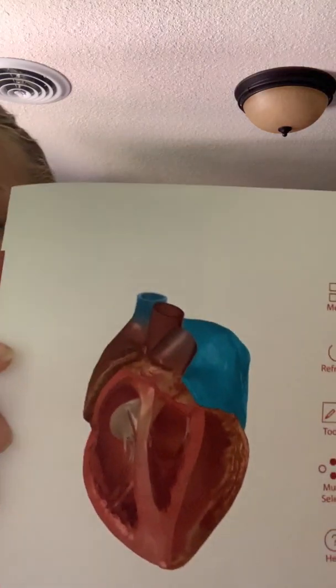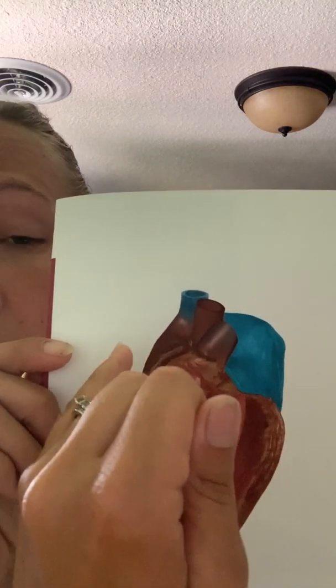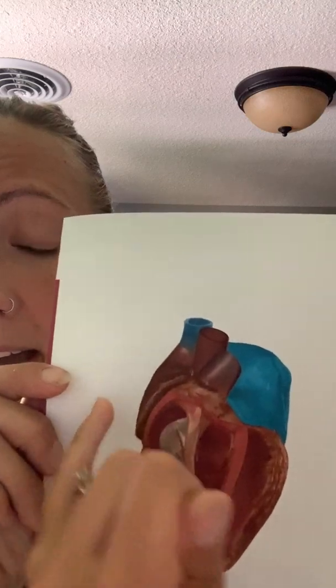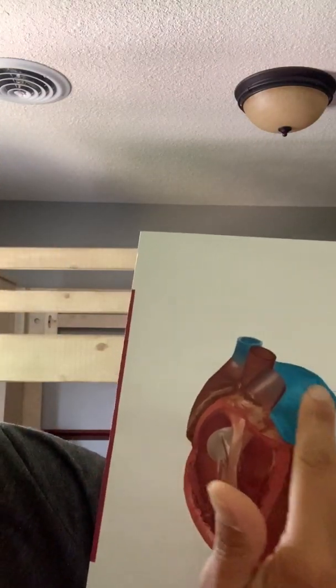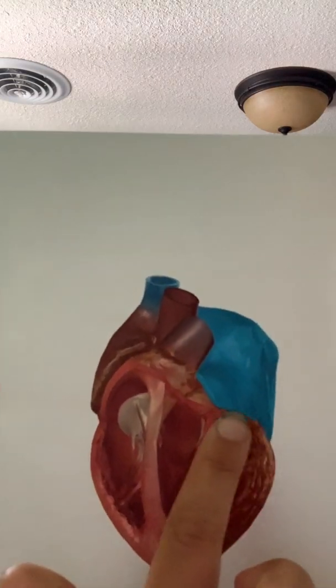Next one we have, I showed you the picture of the right atrium. This is now the left atrium. And so you can see that the right would have been on this side, and this is the left. And it is right in this section right here. Because remember, when we are anatomically looking at things, it's always the opposite view that we're looking at.